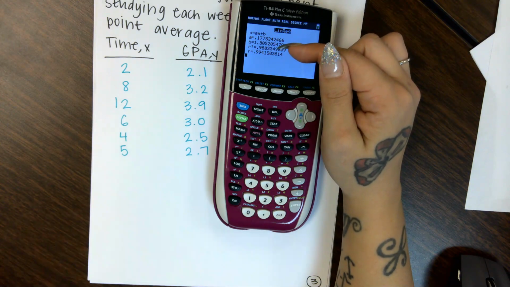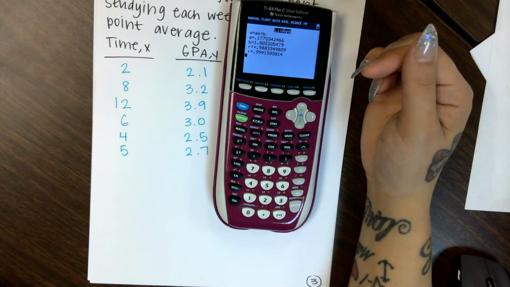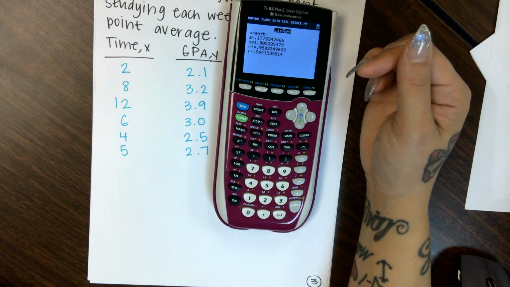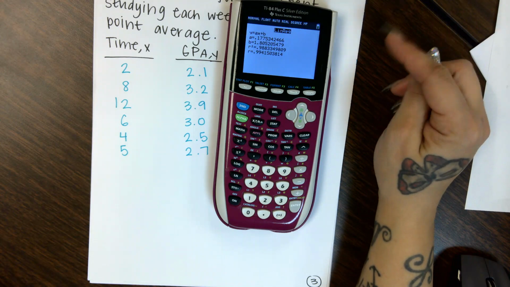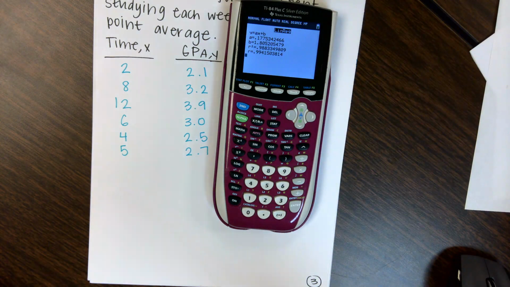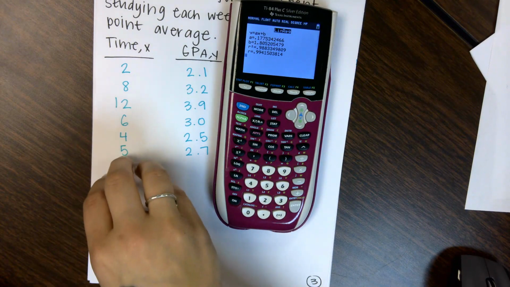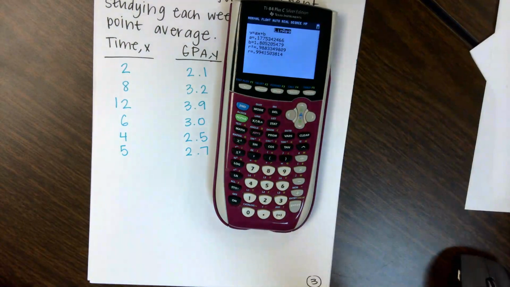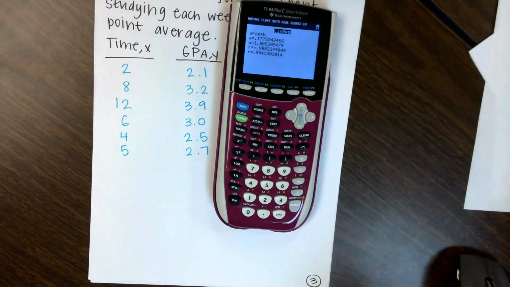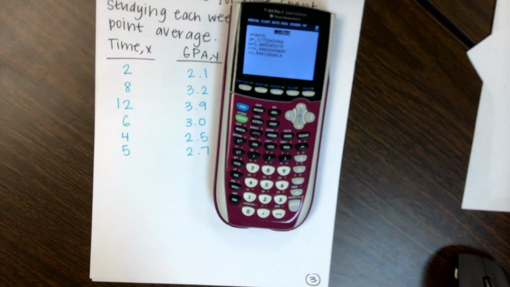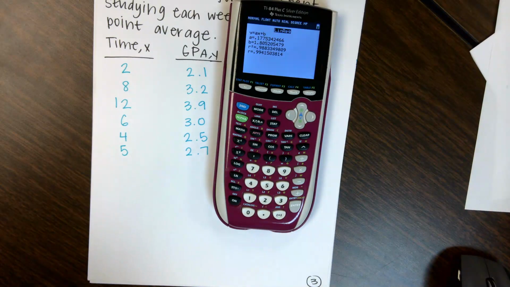Mine gave me the option of either picking y equals ax plus b or y equals a plus bx. Do the ax plus b. Kind of sucks because it is mx plus b when you write it on paper, but what they're using is the variables a and b. a is your m, your slope, and b is your b. But you want that x variable next to your slope, which would be the first one.